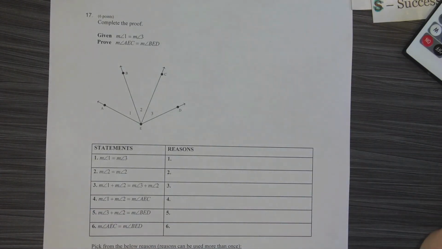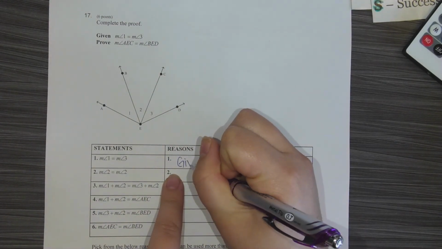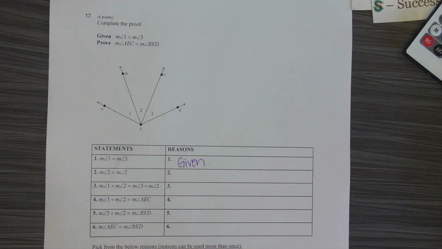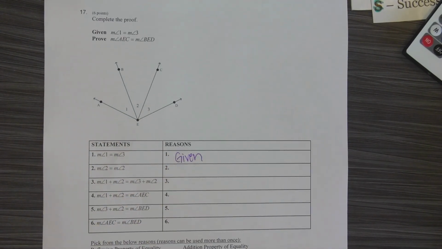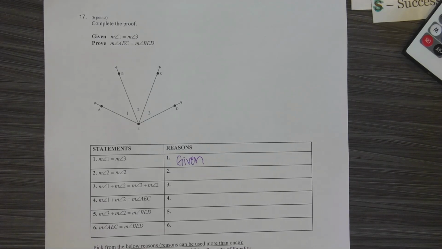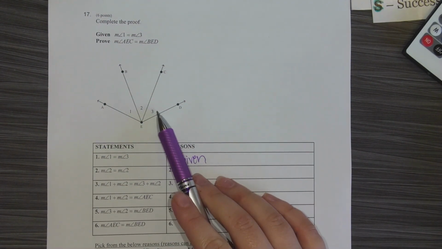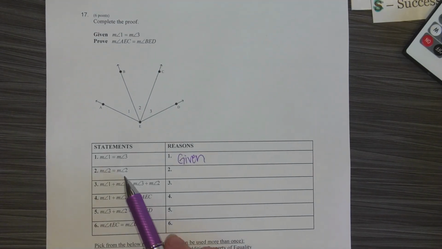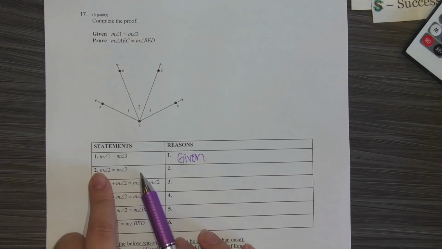Okay, so let's look at number 17. Always start off, my first word is given. Okay, so even if you don't understand anything of proofs, please at least write given, and that'll be at least 1 point that you can receive on the exam. So we are given that measure angle 1 is equal to measure angle 3. Okay, for number 2, we have measure angle 2 is measure angle 2.